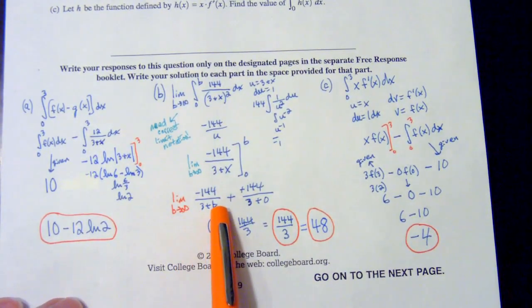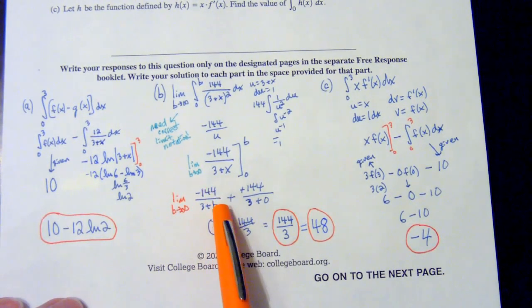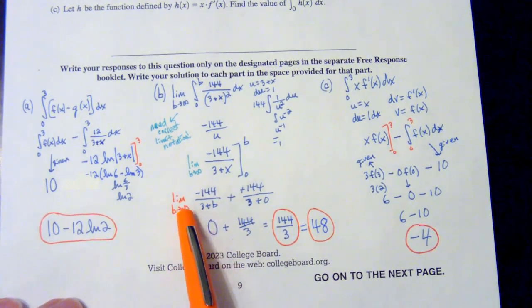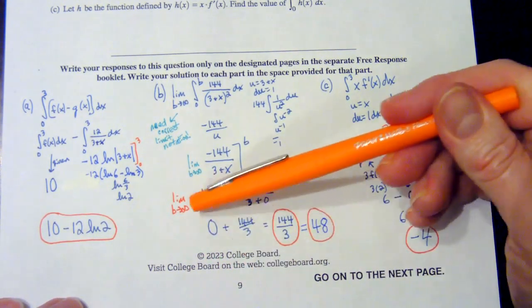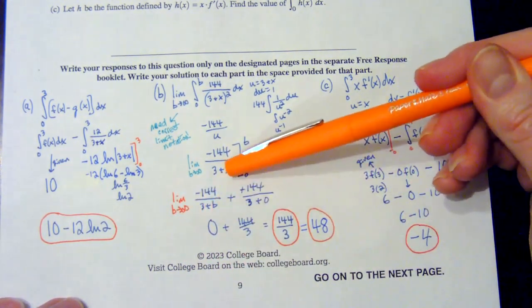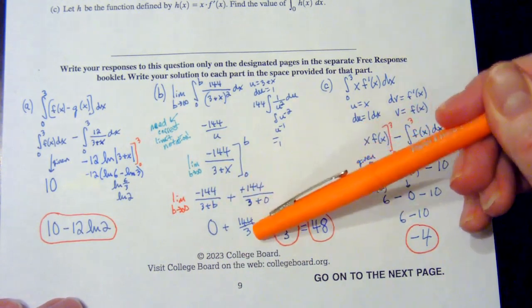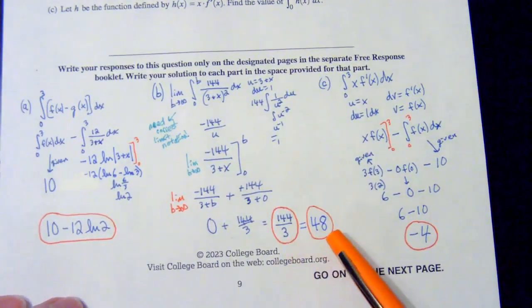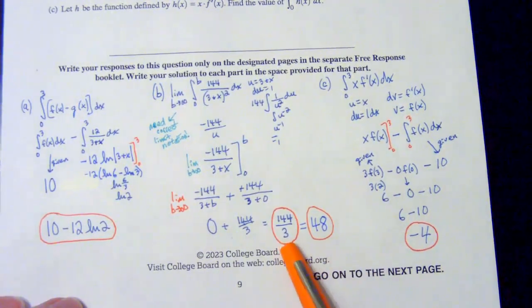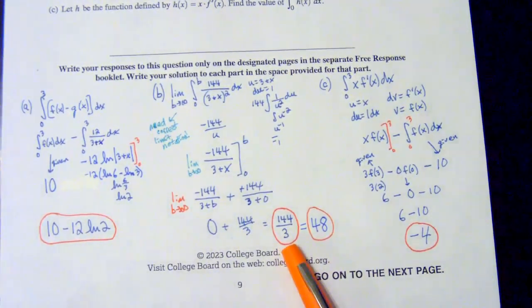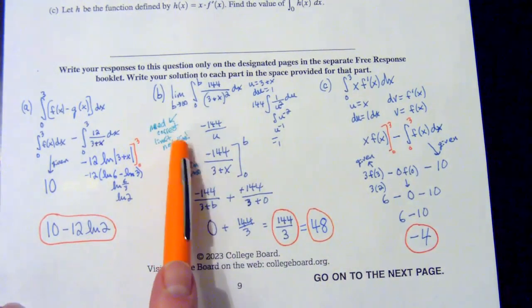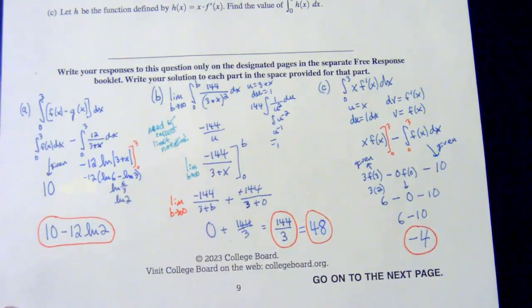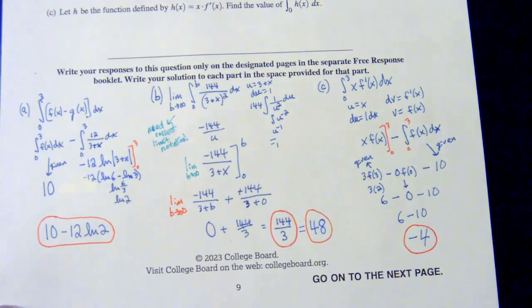And now you can plug in the infinity for the b. So it's going to be a number over infinity, which is 0. That was the only b, so you plugged in infinity right there. And here you plugged in that 0 right there. So it just became 144 over 3, which is actually equal to 48. But they also have to give you credit if you just left it as 144 over 3 there. So just be careful with that notation. That's on the rubric, just like we did in the notes earlier when we learned that stuff there.